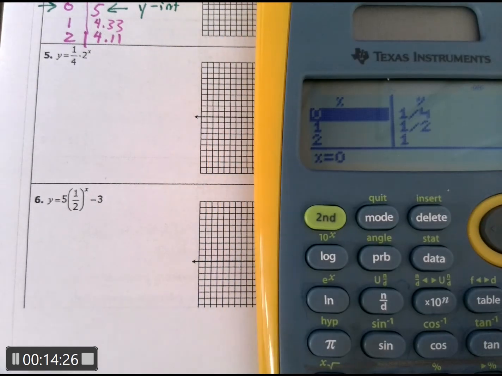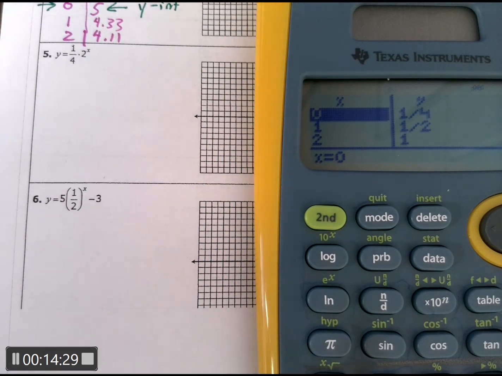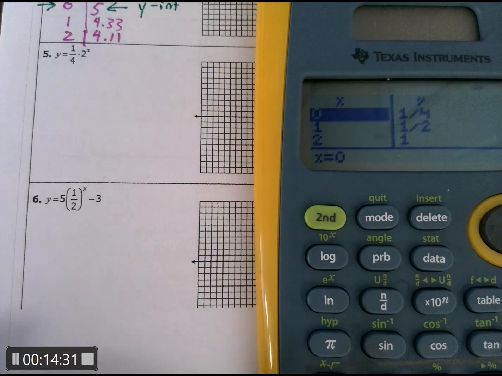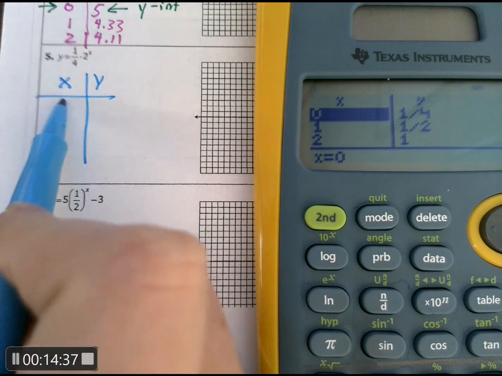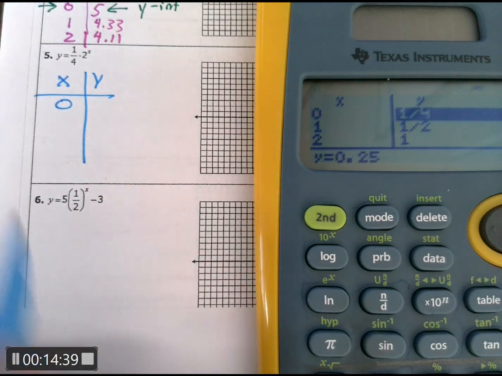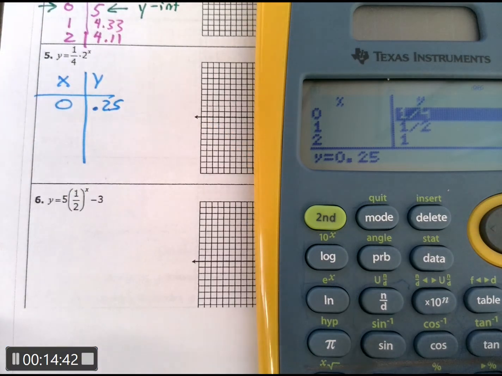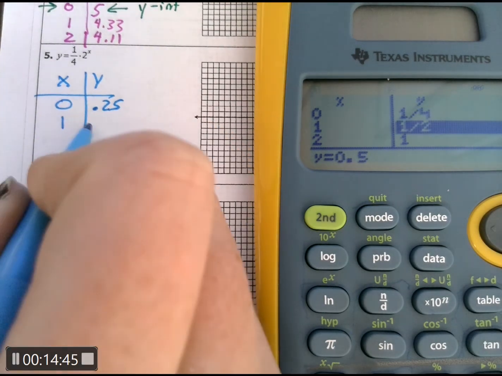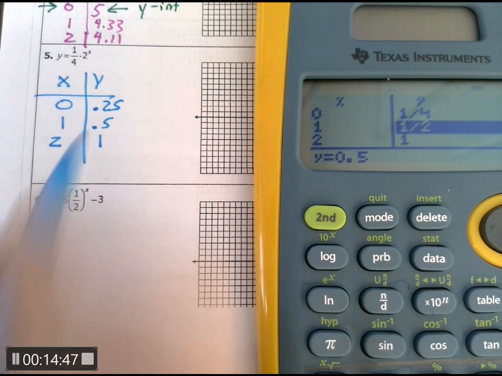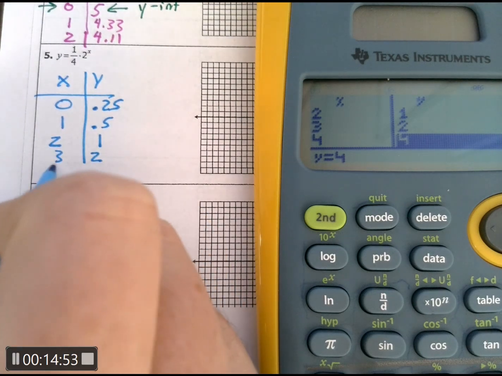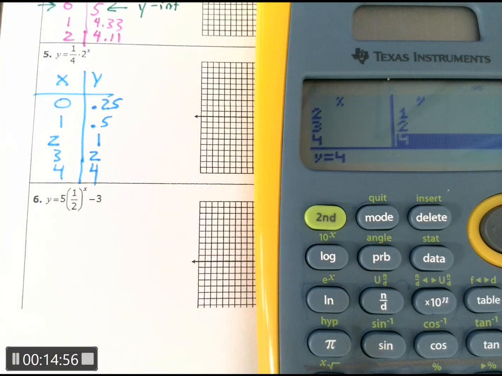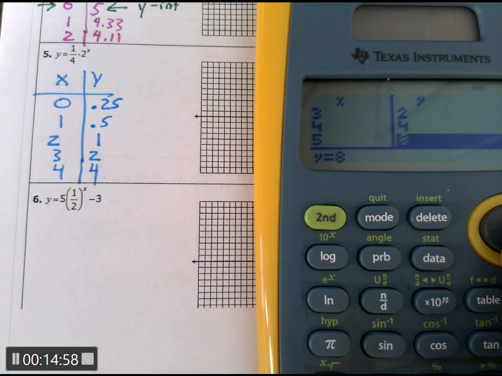Alrighty, and so we can do 0 to the 1/4. Always want to include your x value of 0. So 0, 1/4 is 0.25. And then 1, 1/2 is 0.5. And then we have 2, 1. And 3, 2. And 4, 4. Okay. And you can keep scrolling and you get 5, 8, and then 6, 16, just so you know that it does continue on. But that's enough for now.